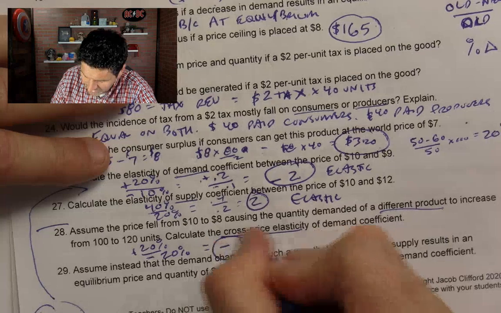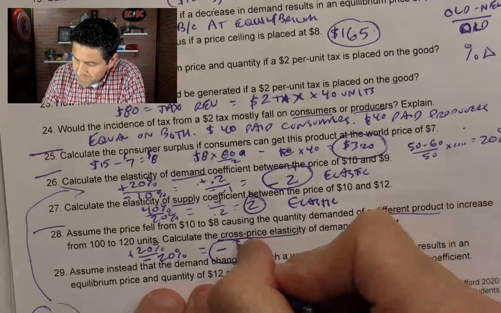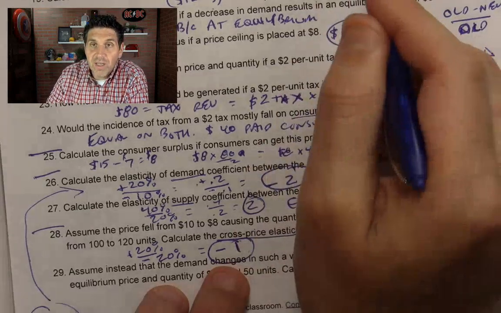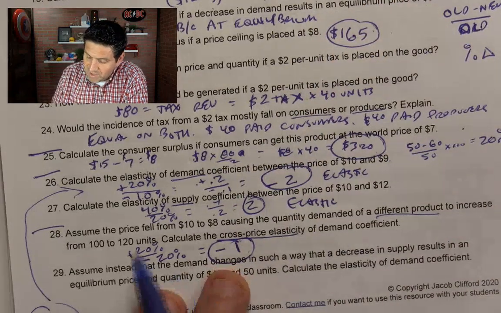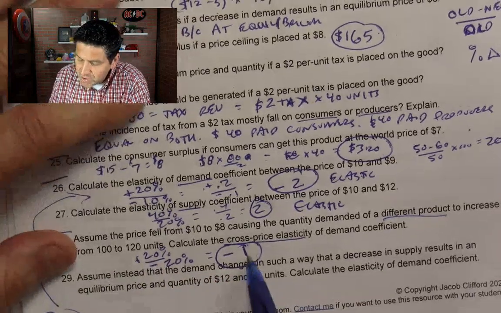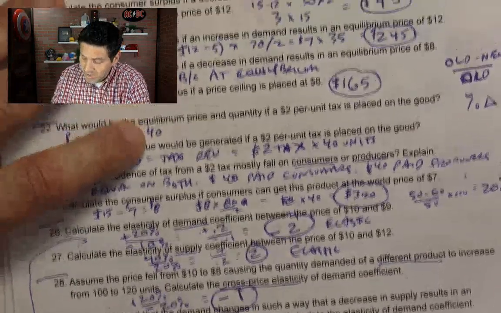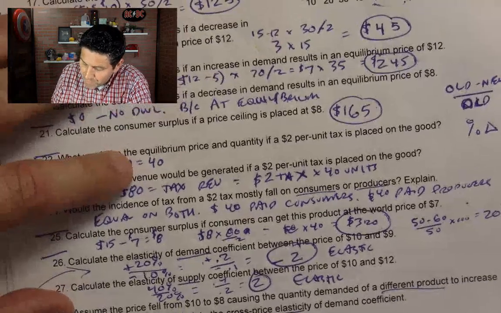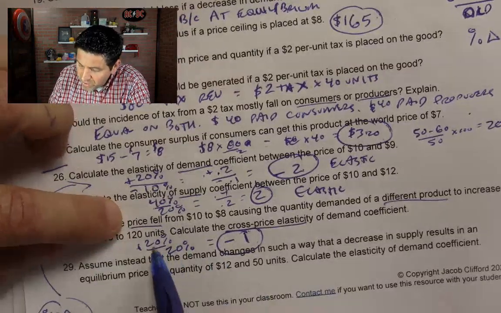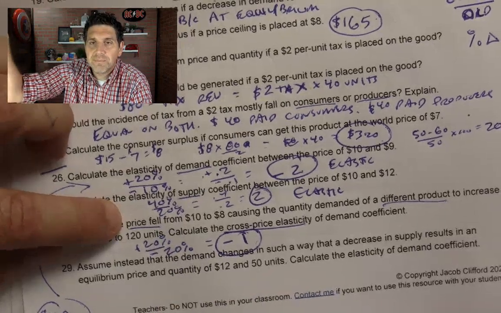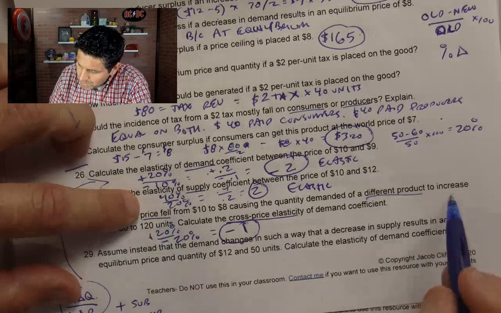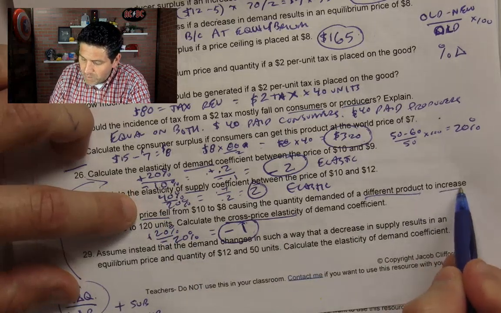-1 is the cross-price elasticity between this good and some other good that, when the price fell, it affected the other one. Now, why does this matter again? These two things are complements, right? That makes sense because if you think about it, if the price falls for this product and people buy more of the other one, right?